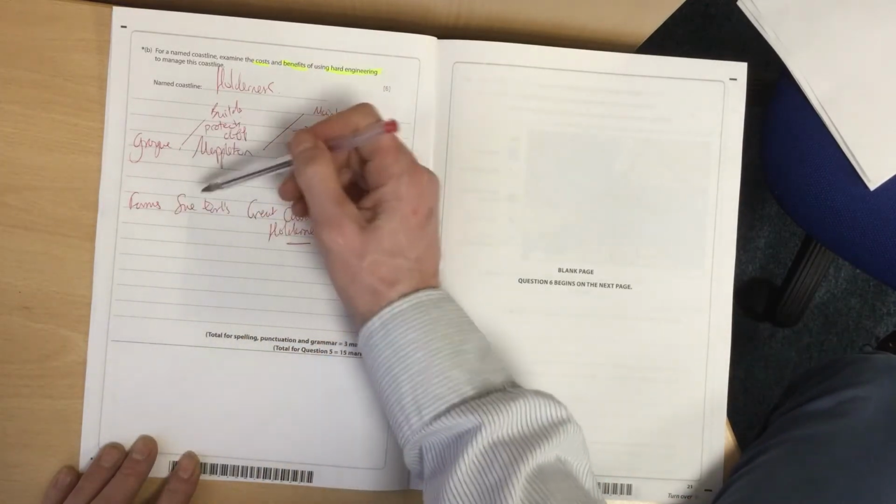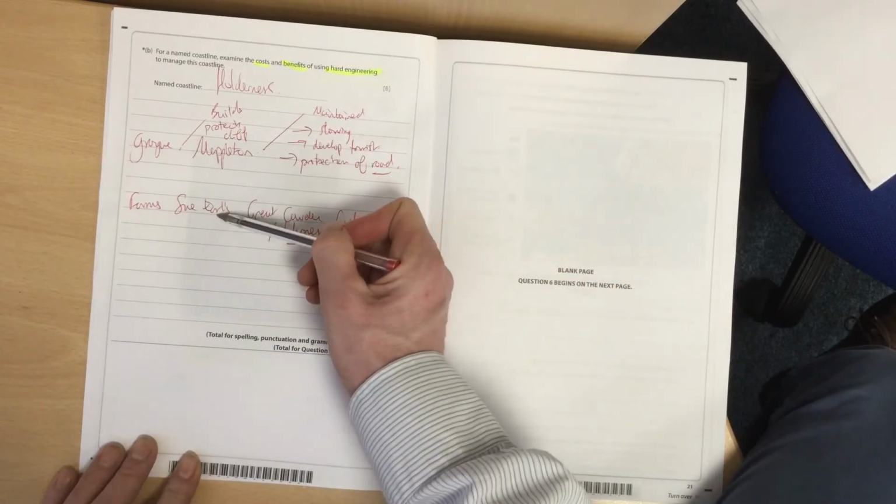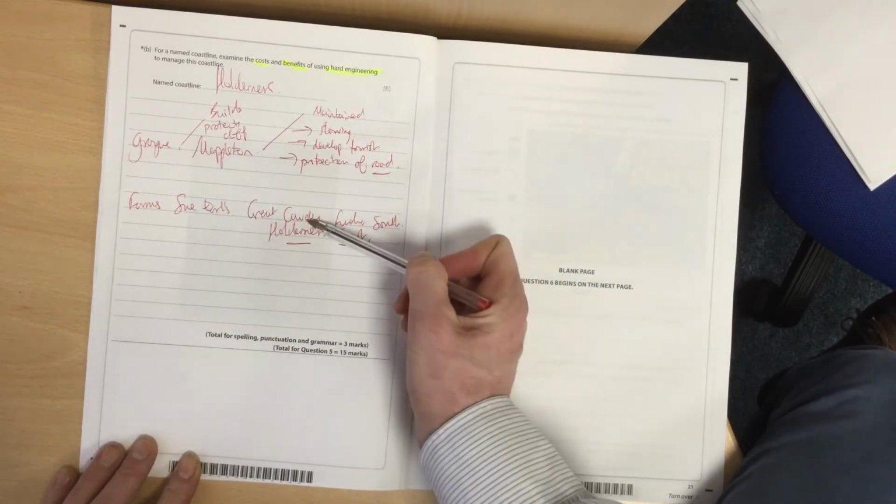Okay, that's had the impact of causing a higher erosion rate at Sewell's Farm in Great Cowden, and we can see the cliff dropping backwards, and so the costs there are quite substantial. It's an 8-mark question, so you need to go into detail.